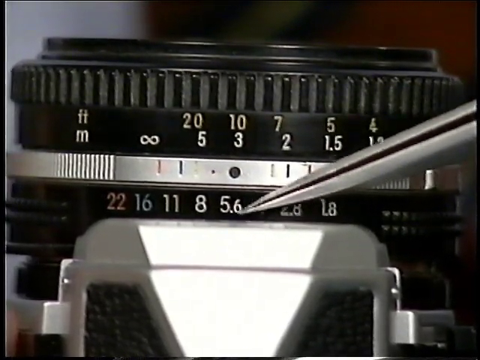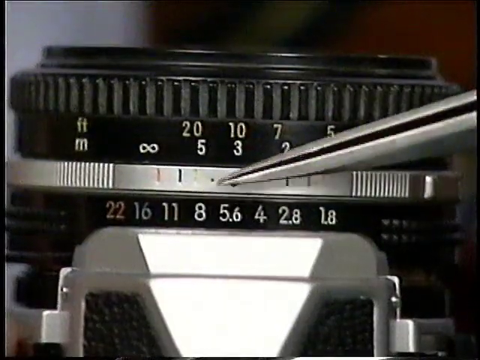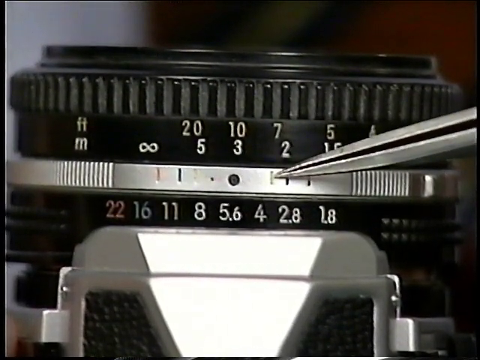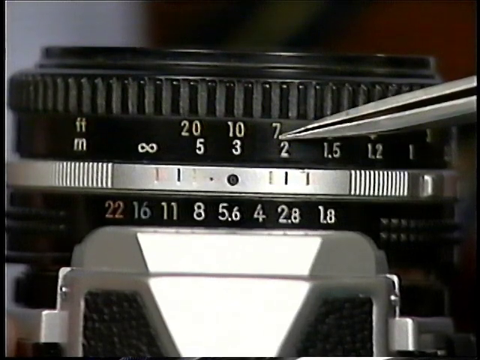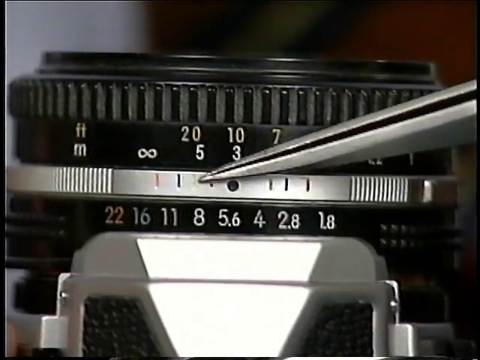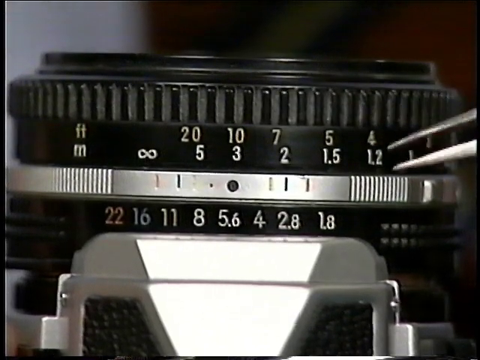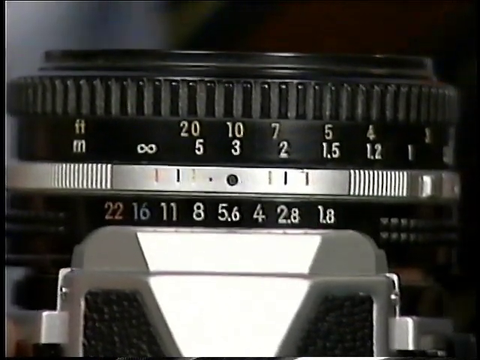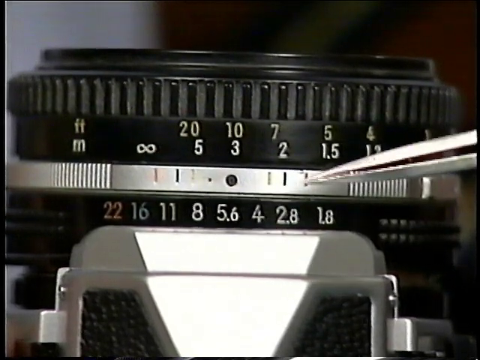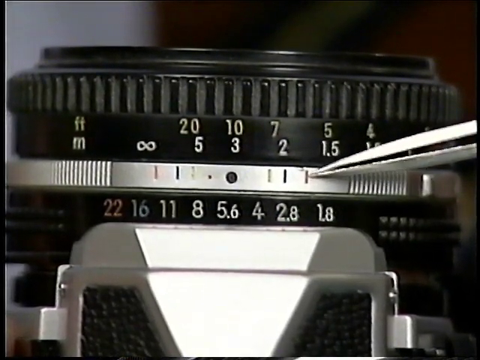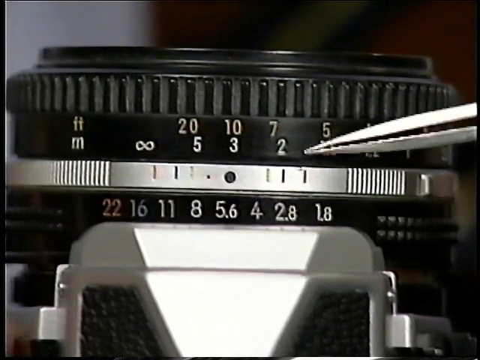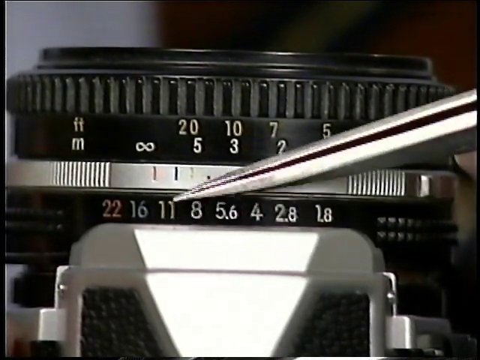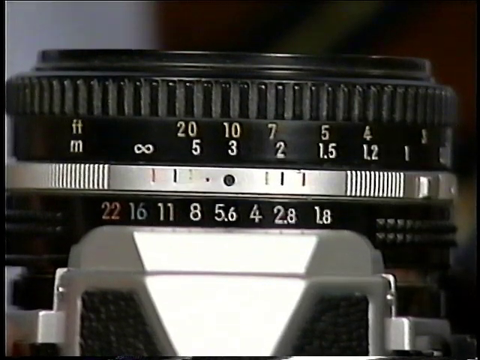However, if the aperture is closed down, for example, to f11, then you can see at the yellow line the focus goes from 7 feet out to approximately 20 feet. And if the lens were set to f22, the orange number, then the near focus would be from about 6 feet all the way to nearly infinity.